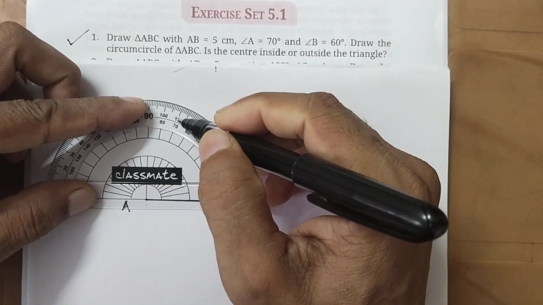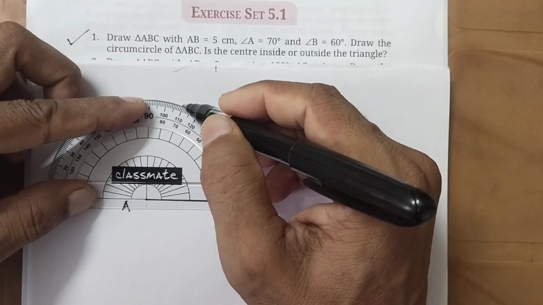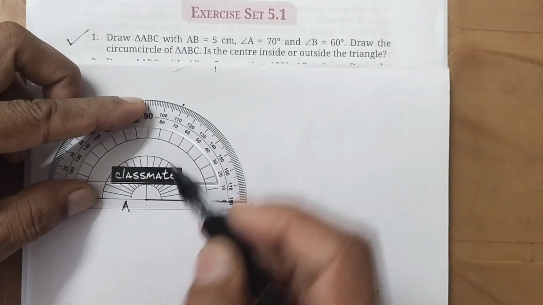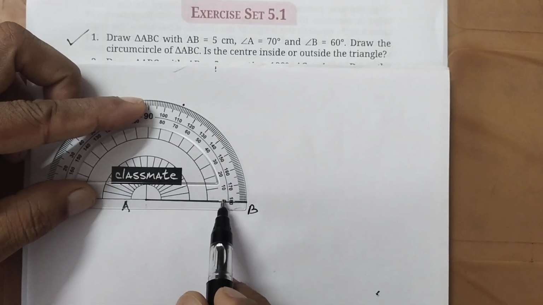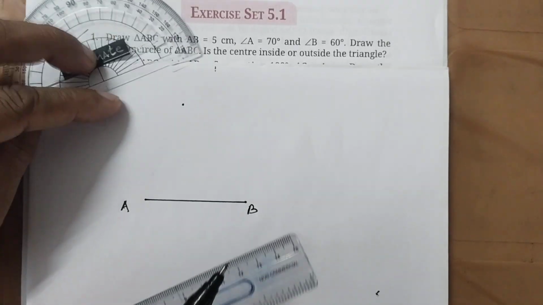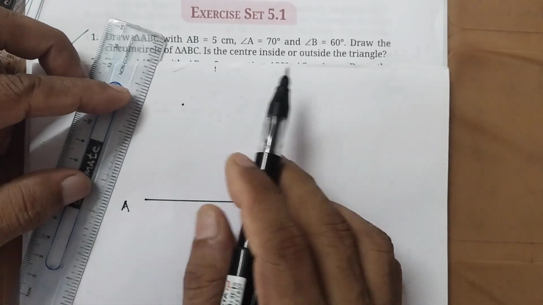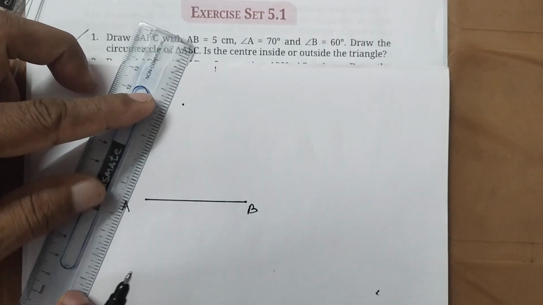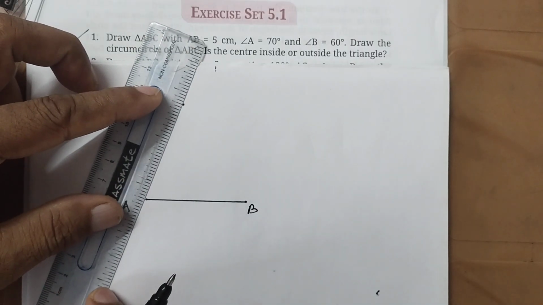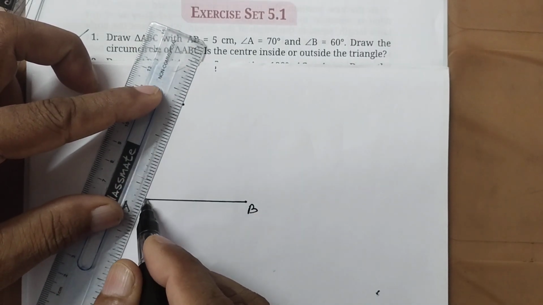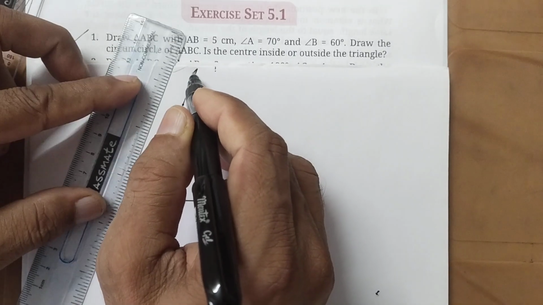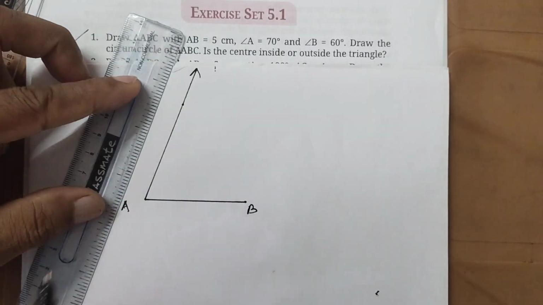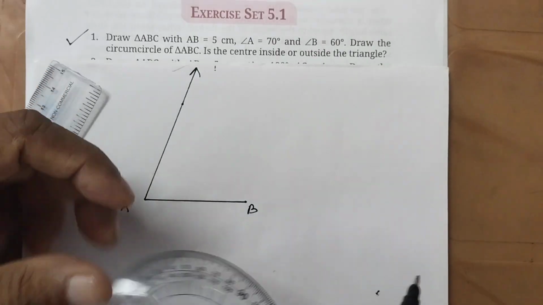It is 70, this is the point. From the inner scale I am measuring, 0, 10, 20 up to 70 is here. So I will draw a line. Angle A is 70 degrees. I will draw the line this way and put an arrow mark. We don't know what the length is.